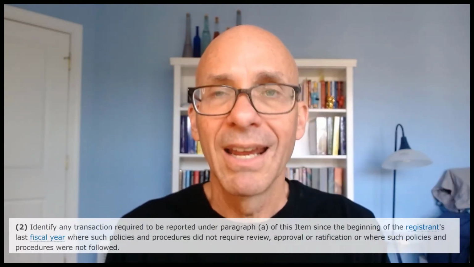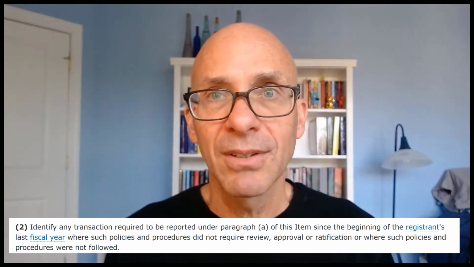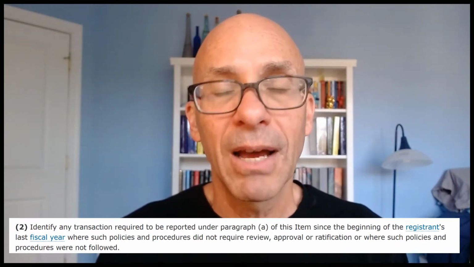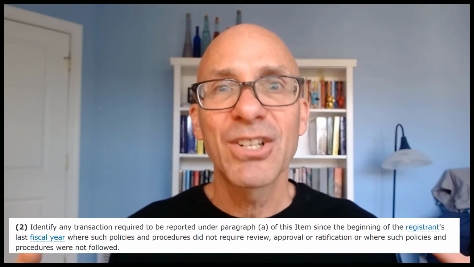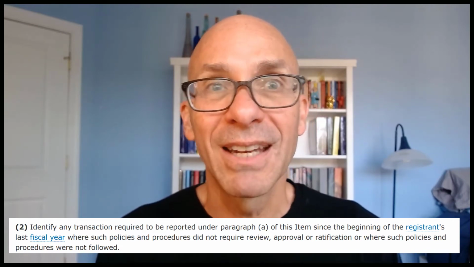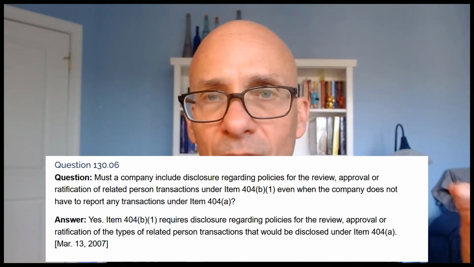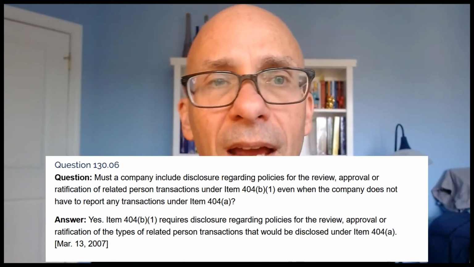Item 404B2 requires identification of any transactions required to be reported under 404A that did not require review, approval, or ratification under the company's policies, or where the policies and procedures applied were not followed. So this is sort of a catch-all to force you to enforce your policy and to make sure you have a policy. So you're going to always provide disclosure about your related person policies and procedures, even if you don't have anything to disclose under Item 404A, as noted in this Corp Fin staff interpretation.